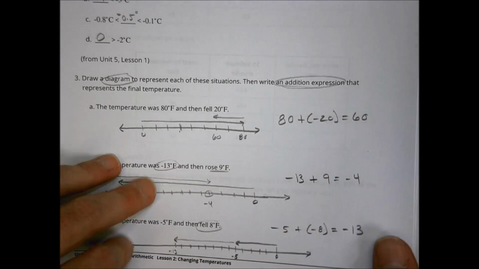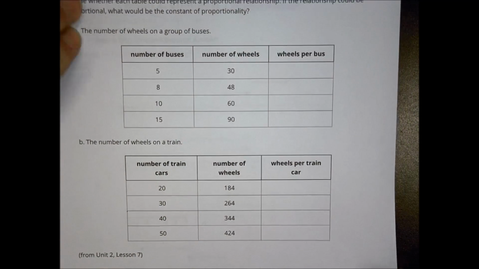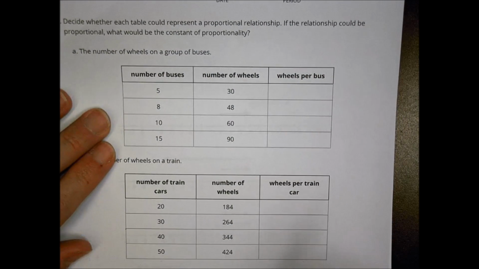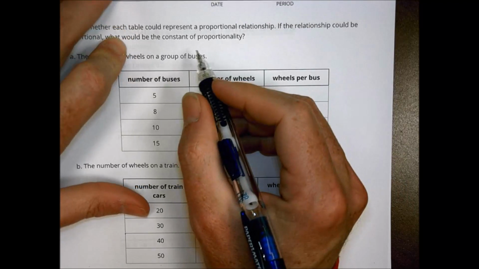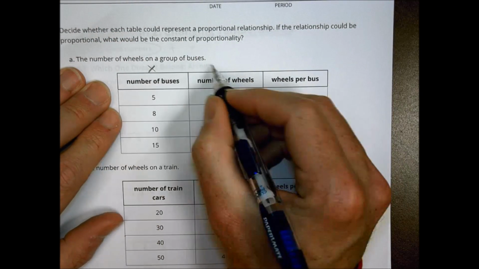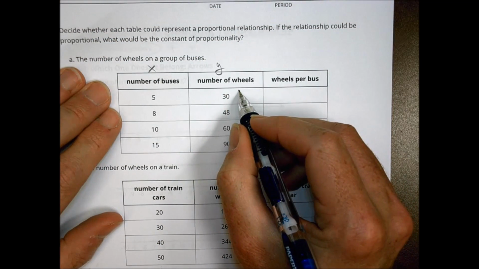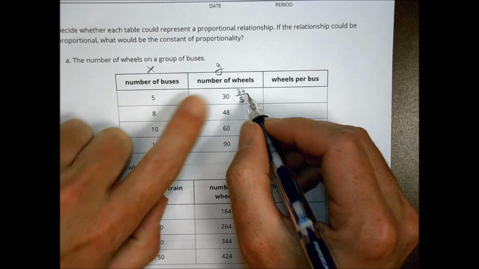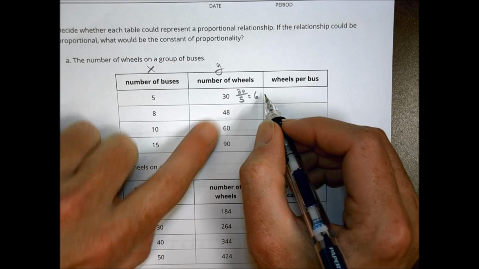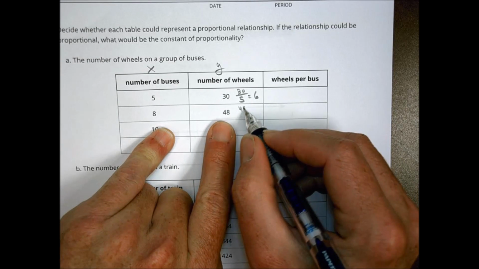All right, looking at some review problems now. Number 4, decide whether each table could represent a proportional relationship, and what would the constant of proportionality be? So to have a proportional relationship, I could call this x and this y, and we can do division. 30 over 5 for constant of proportionality. 30 divided by 5 is 6. That works. Here, what is 48 over 8?